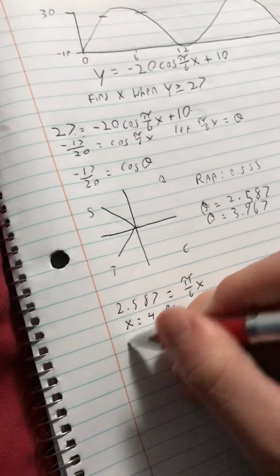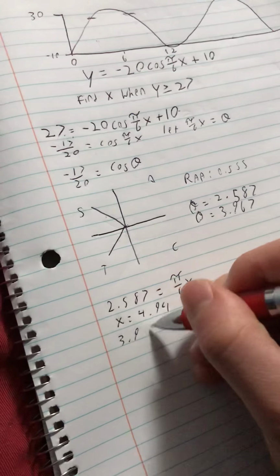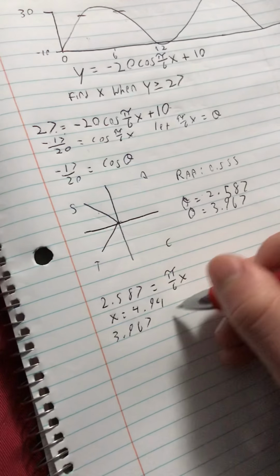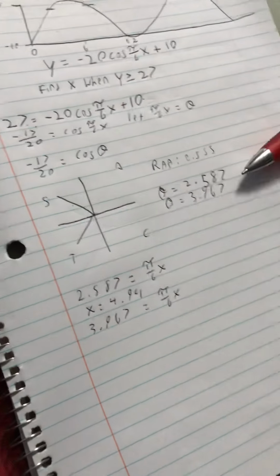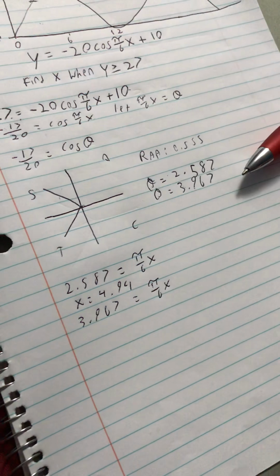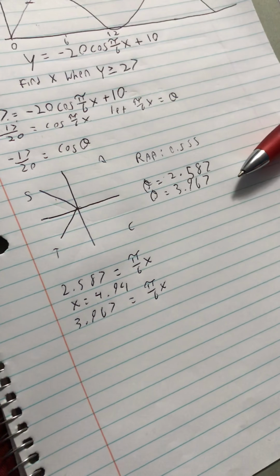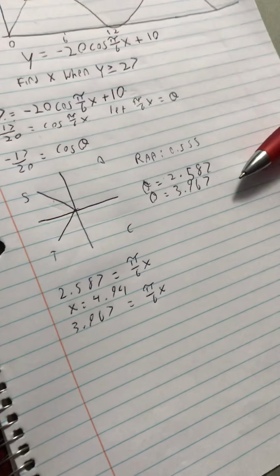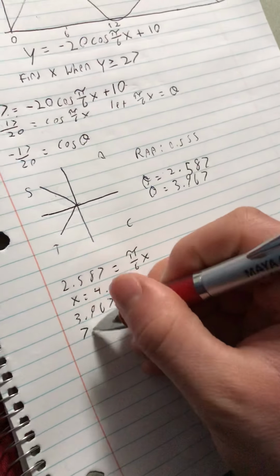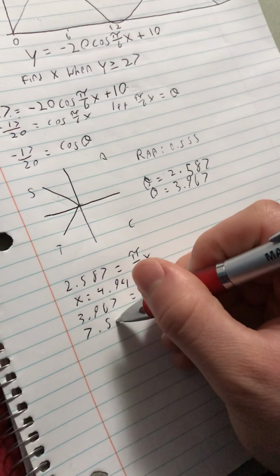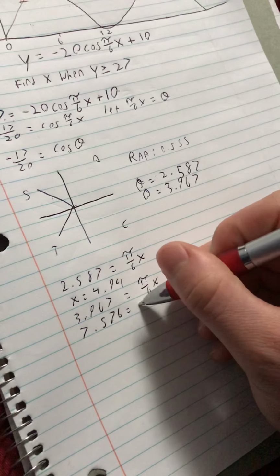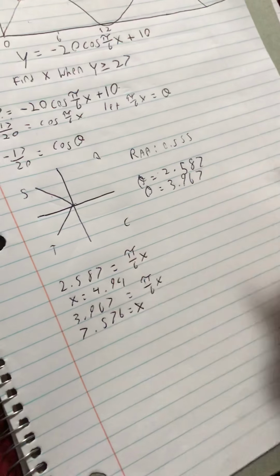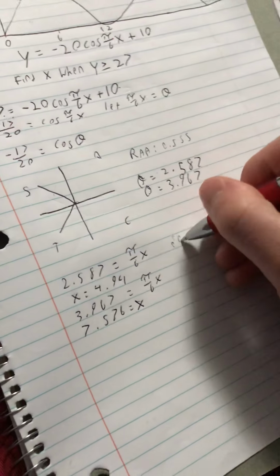And then you can do that with the other value. And this one is approximately 7.576. It's equal to x. I should have done that the other way. But then I guess you can make a therefore statement, right?